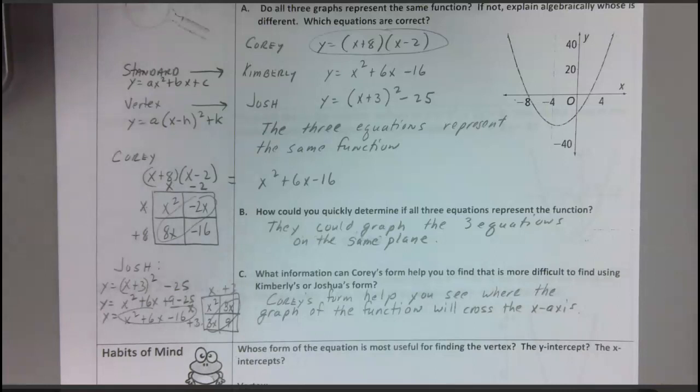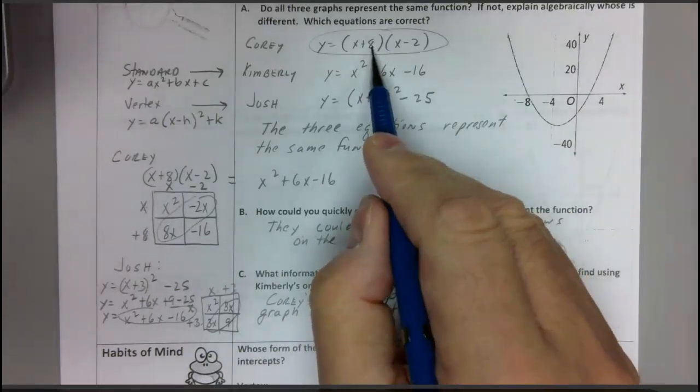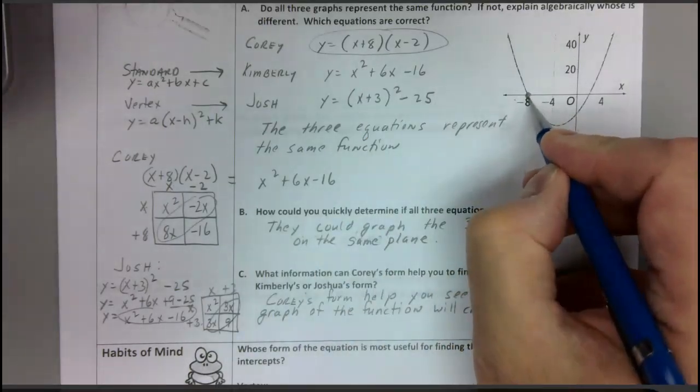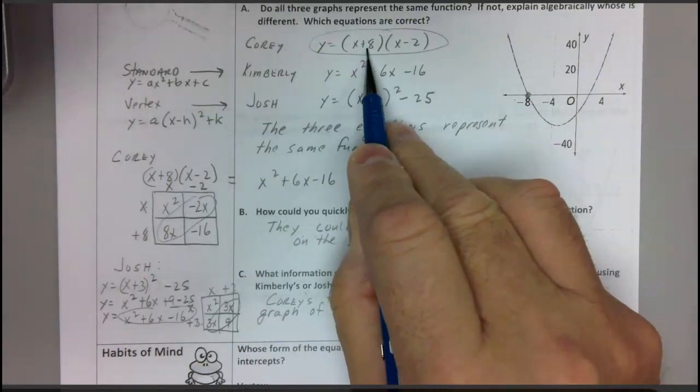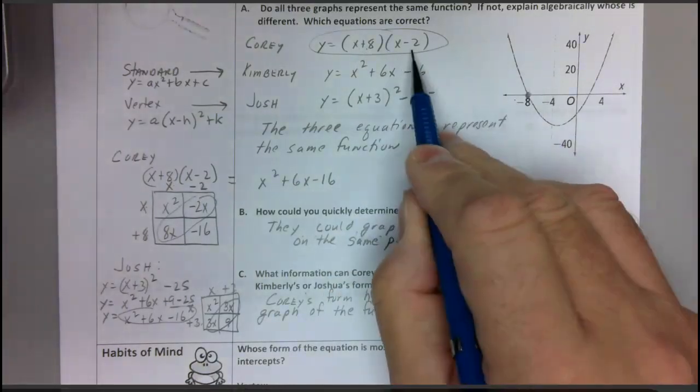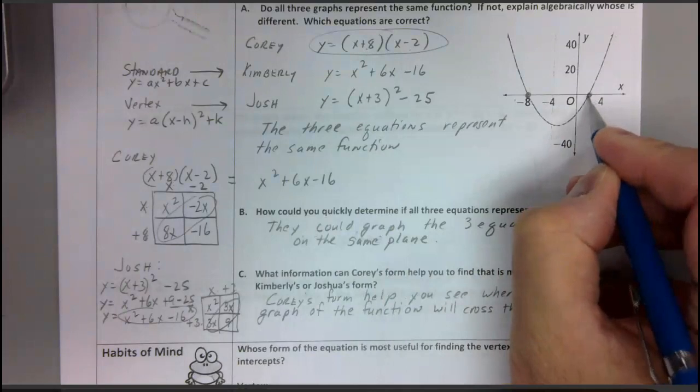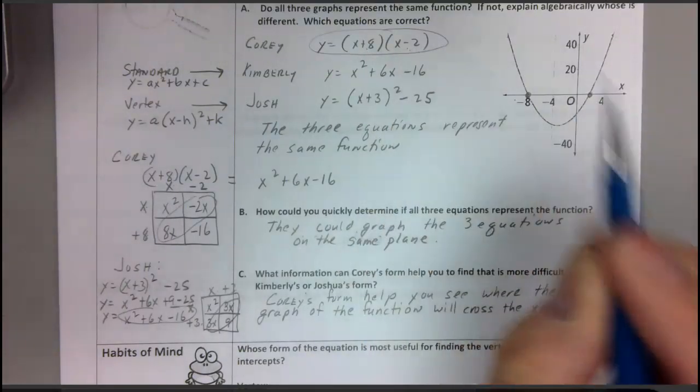Okay? Notice x plus 8 crosses at negative 8. Remember, when it's in parentheses, we've got an imposter, don't we? And we've got another parentheses that intersects at 2. So it would be 2 there.